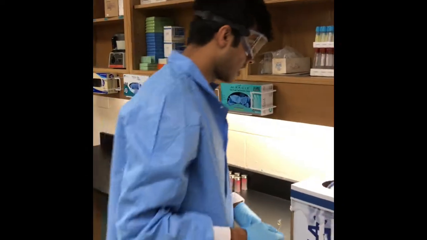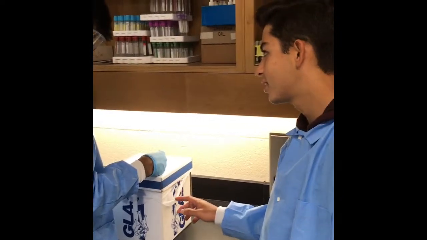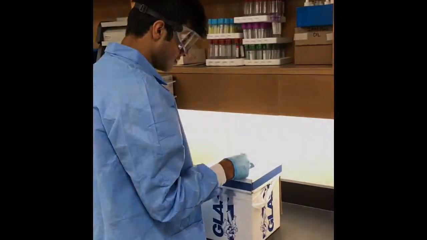Let's go look at some examples of hazards and see how we can prevent them in the lab. This piece of glass has blood on it. I'm going to dispose of it in here. Stop! If it has blood or any fluids on it, put it in the biohazard container.